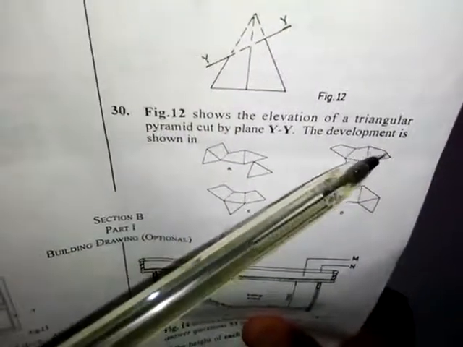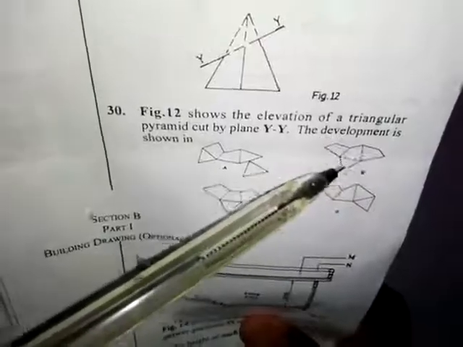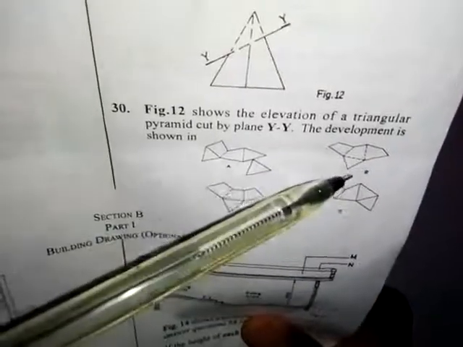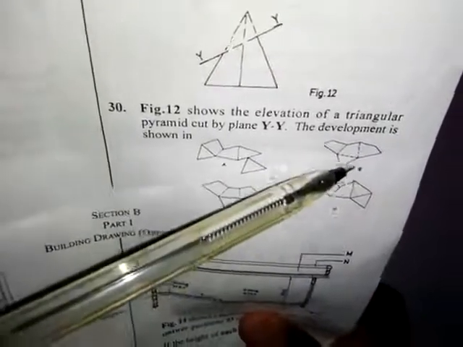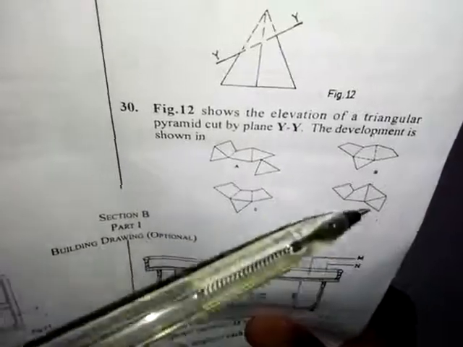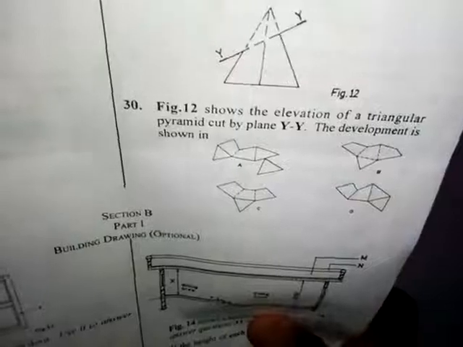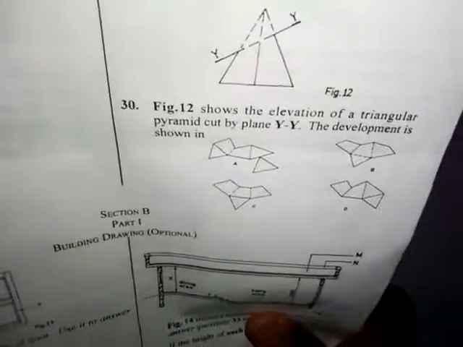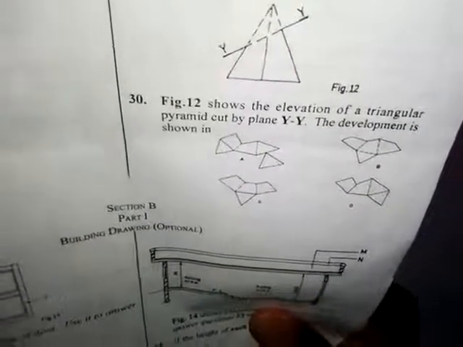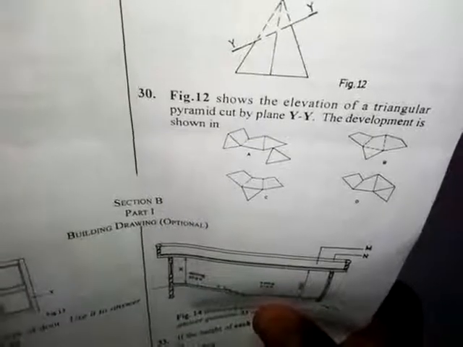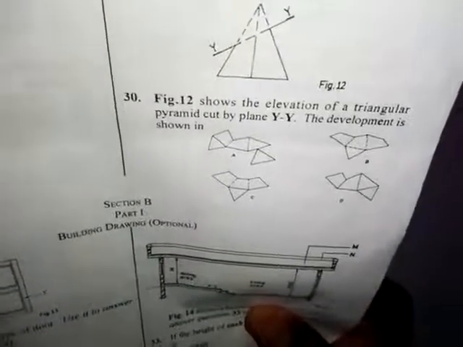So the base is also a triangle. That's why we call it a triangular pyramid. The base is used to name the pyramid. If the base is a square, we call it a square pyramid. If its base is a rectangle, we call it a rectangular based pyramid. So take note of that.